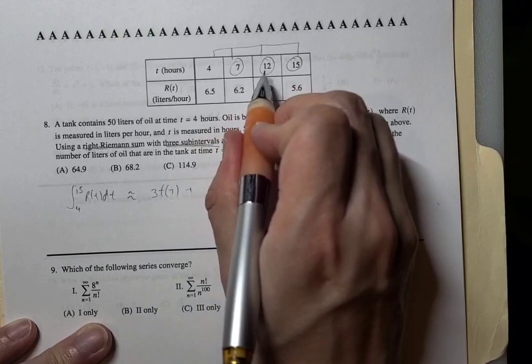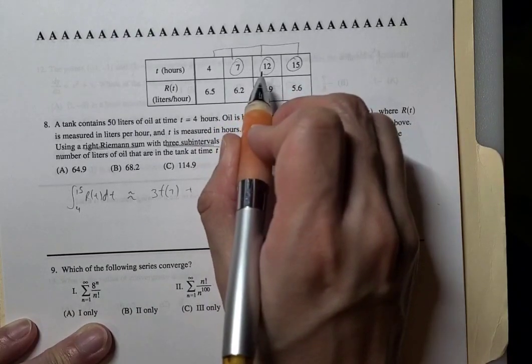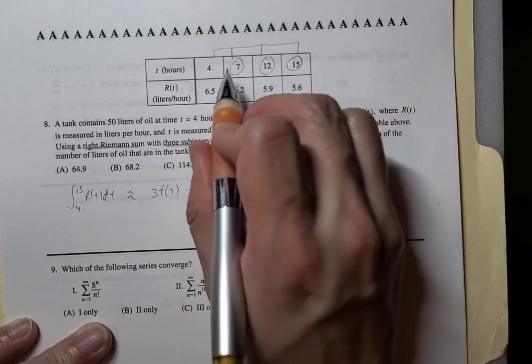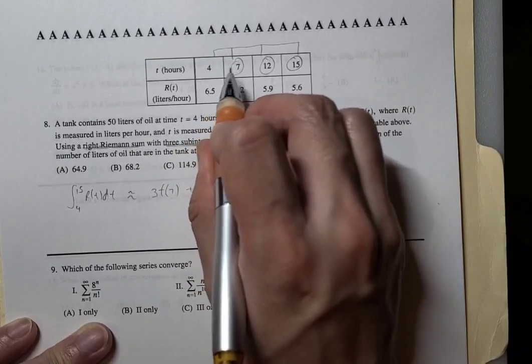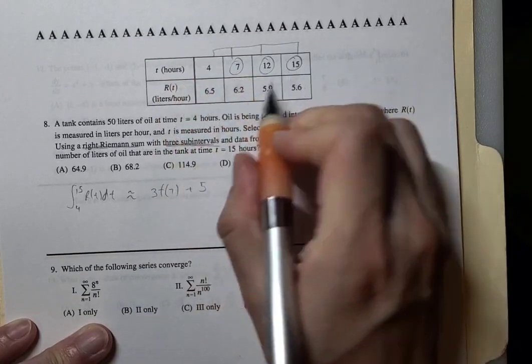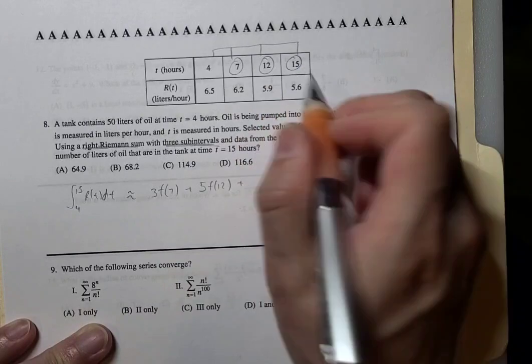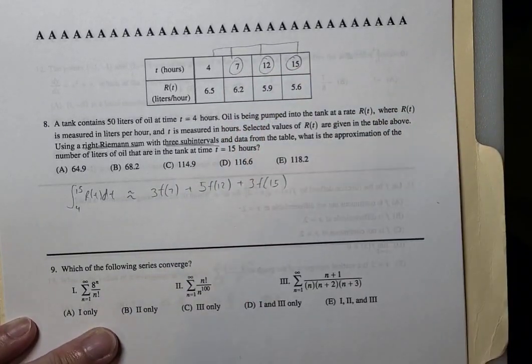Plus here, delta t is 5, right? So you have to be careful, it's not equal sub-intervals, so that's why I'm doing it one by one. This one was a difference of 3. This one's a difference of 5. So it'll be 5, and then we use the right endpoint, so f of 12, plus here delta t is 3. Then we take f of 15, the right endpoint, okay?